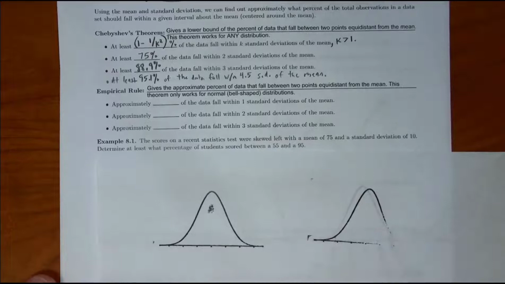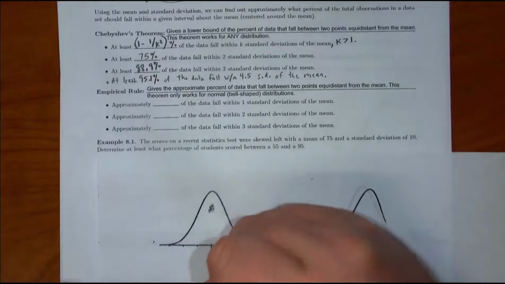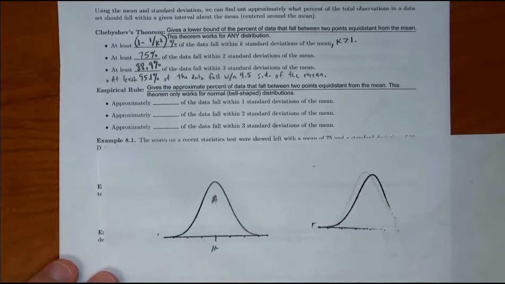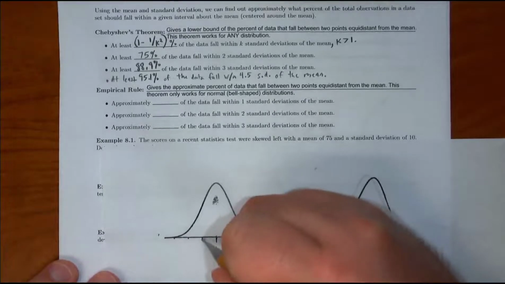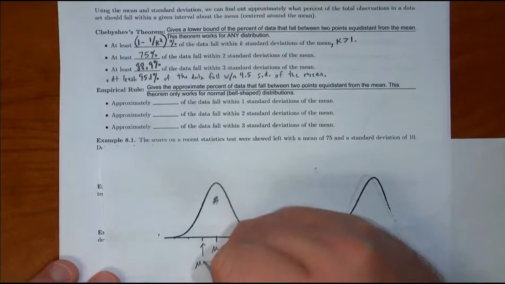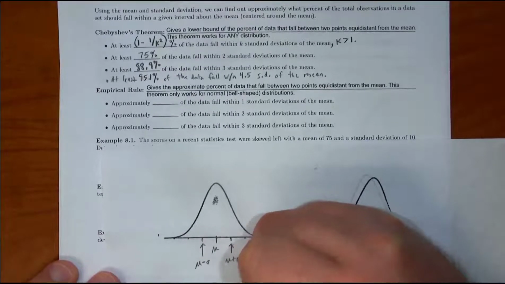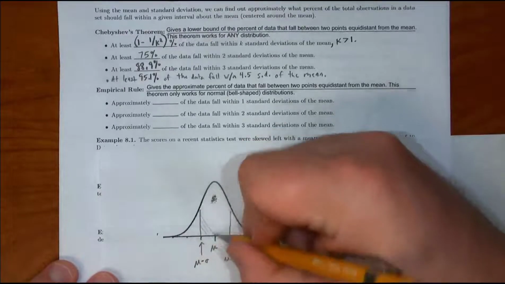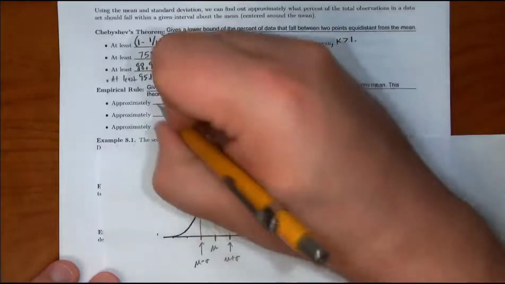So what does the empirical rule say? It says the mean is right in the middle. If you have a normal distribution, the mean is the value right in the middle. If you look 1 standard deviation to the right and 1 standard deviation to the left, that would be mu minus sigma and mu plus sigma. If you shade these data, the empirical rule says that's about 68%.